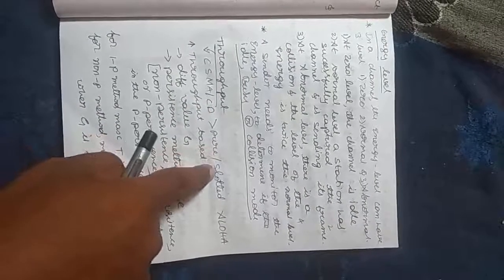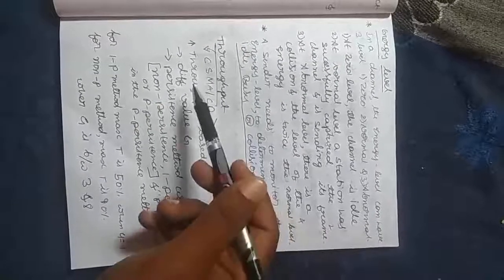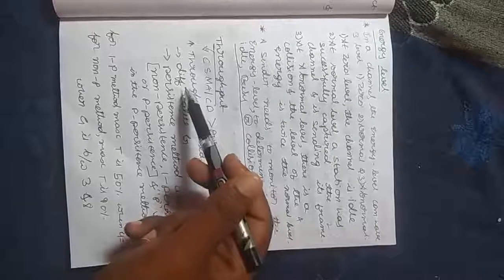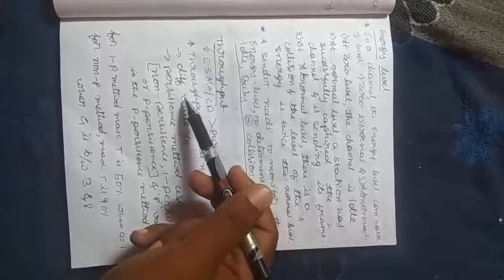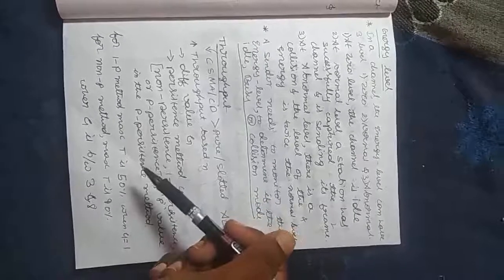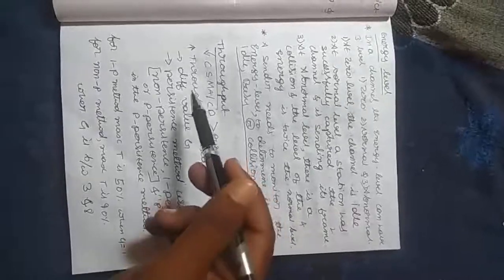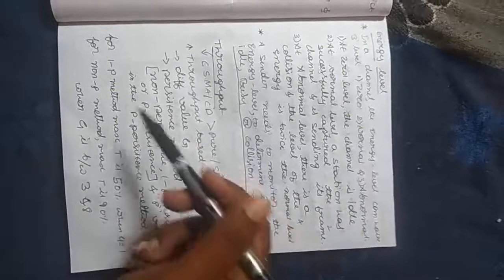Throughput is based on different values of G and the persistent method used, so it is dependent on the value of G and the persistent method.